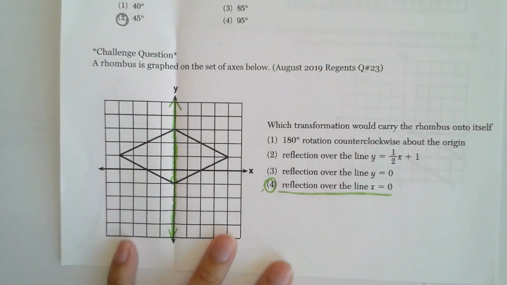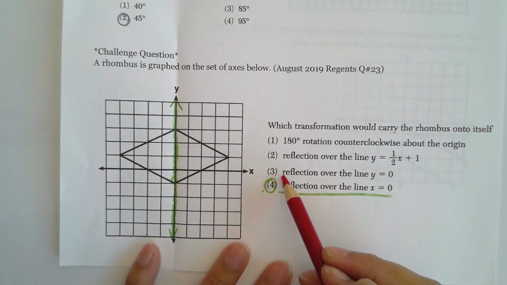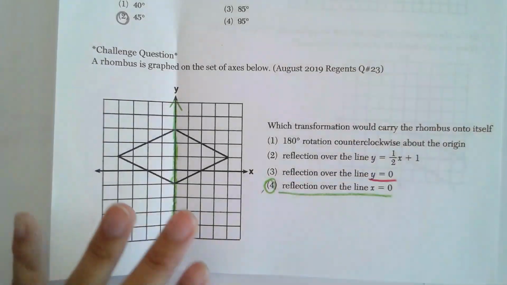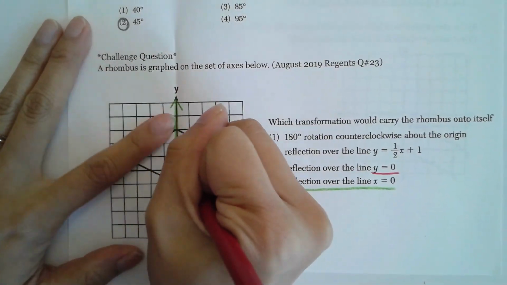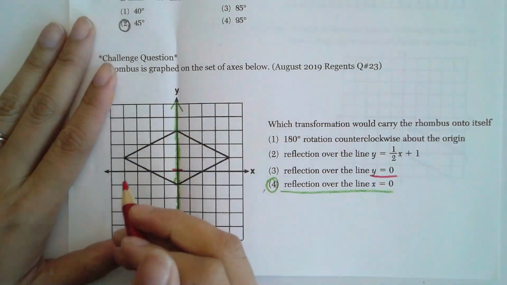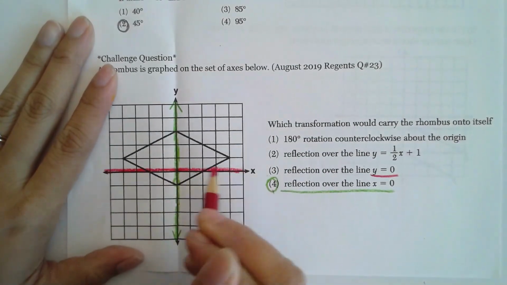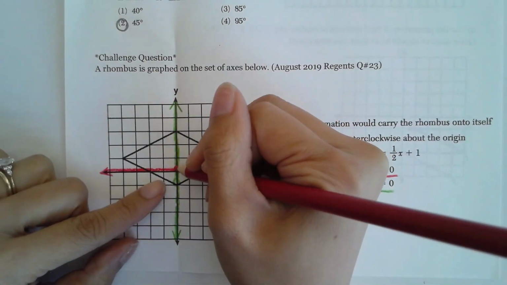The reason why it's not the other ones is because for number 3, it says it's a reflection over the line y equals 0. When y equals 0, it's right here. And y equals something is a horizontal line that cuts across the y-axis.